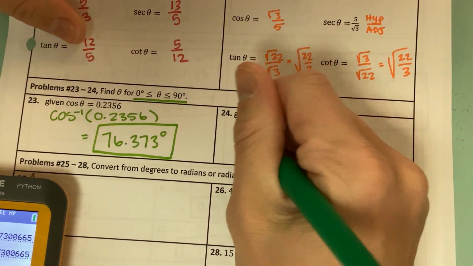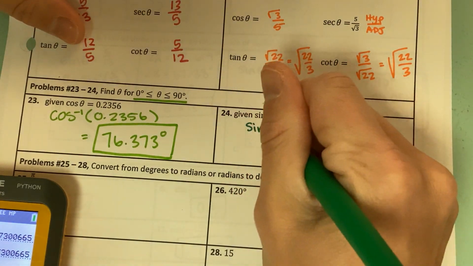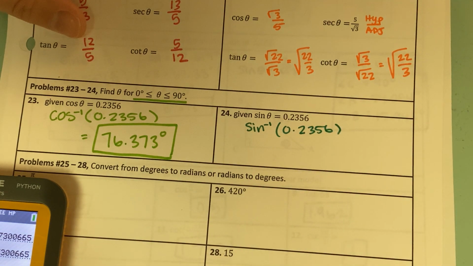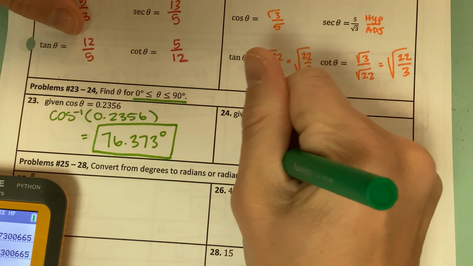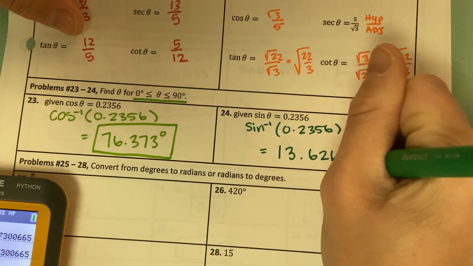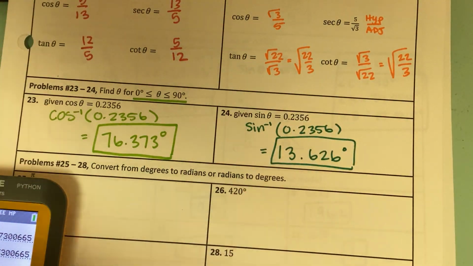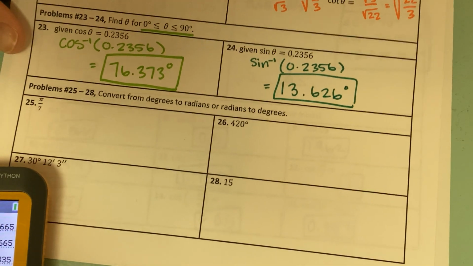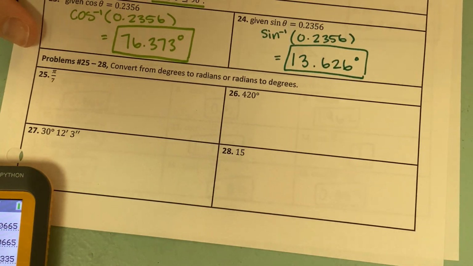This one's going to be the same thing. We're just taking the inverse of sine 0.2356, which is going to give you 13.626 degrees. And you can truncate or round. It doesn't matter. You can do either one.